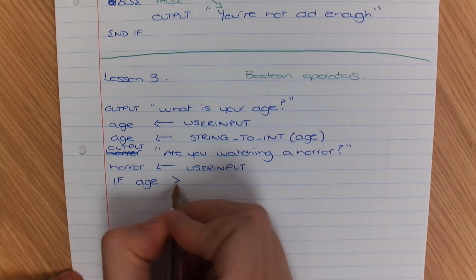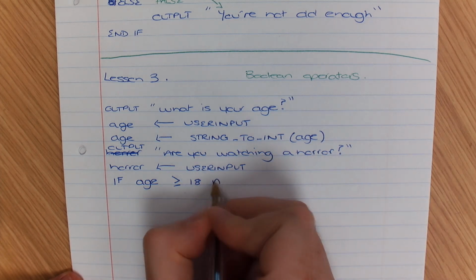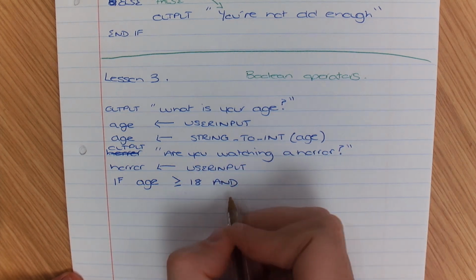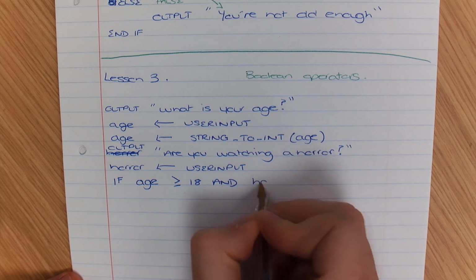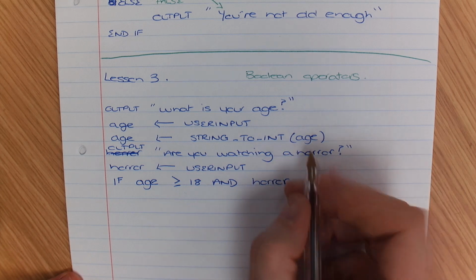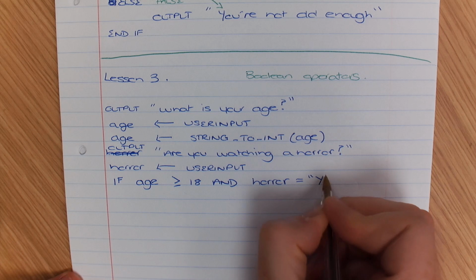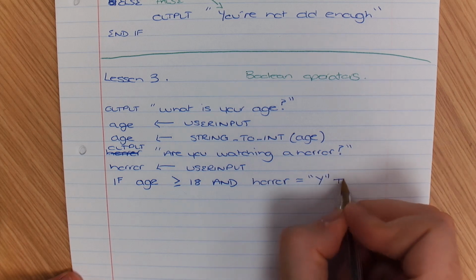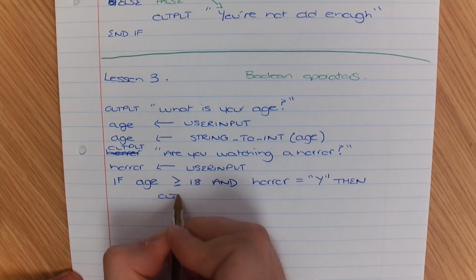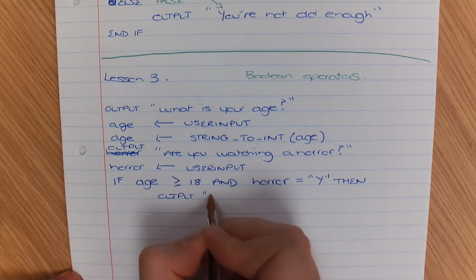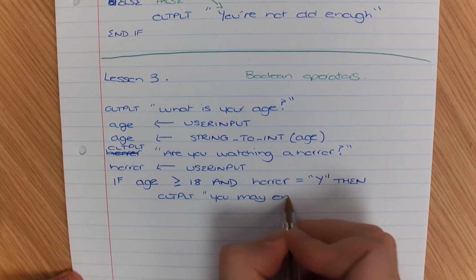Age is greater than or equal to 18, and so that we're going to do multiple conditions this time, and horror equals y, then output "you may enter."